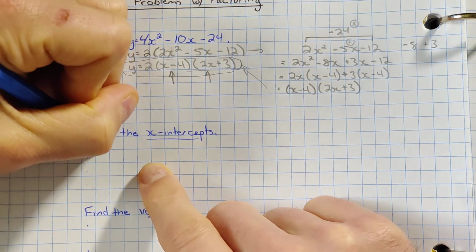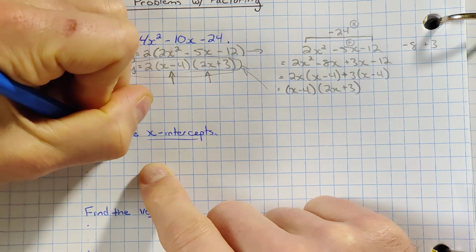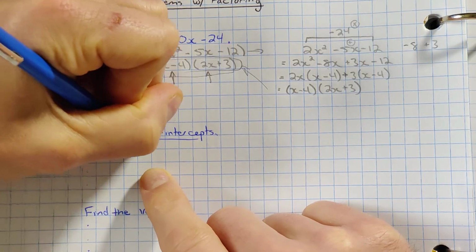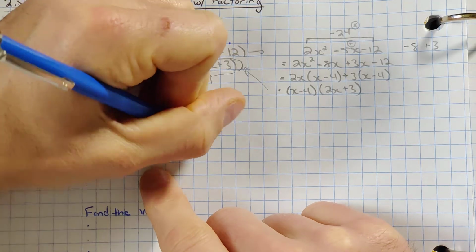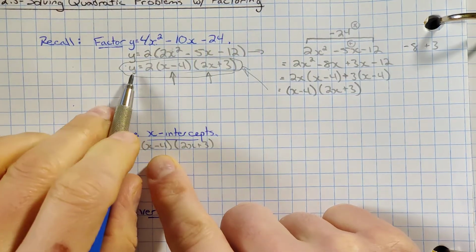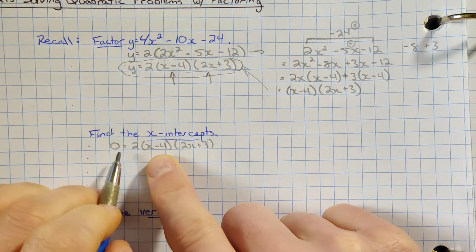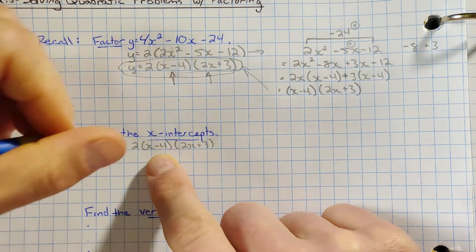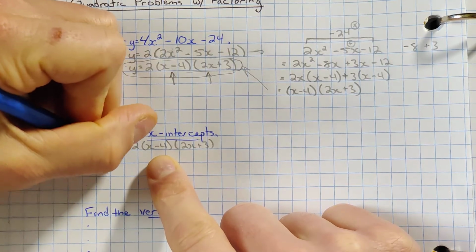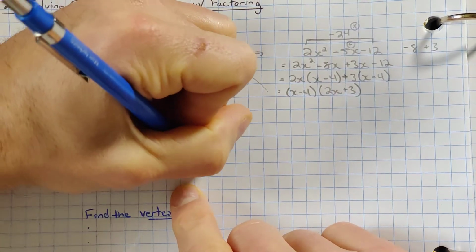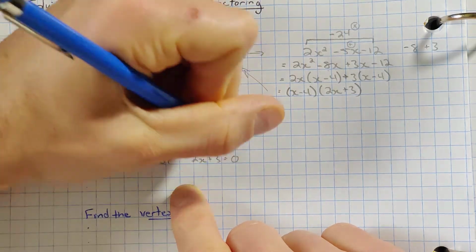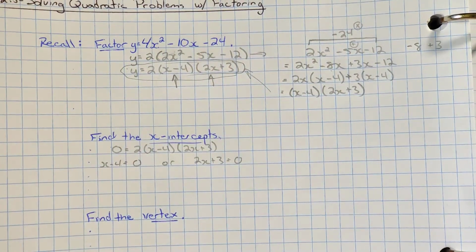So it's technically y equals 2(x minus 4)(2x plus 3). And again, that's just because the y value at the zeros, when it crosses the x-axis, is 0. So we set each of these brackets equal to 0 because that's what's going to make this happen. So x minus 4 equals 0, or 2x plus 3 equals 0. One of those two cases is what we're going to get.